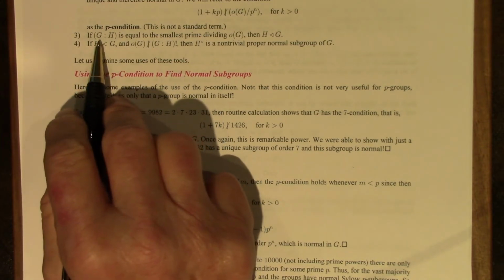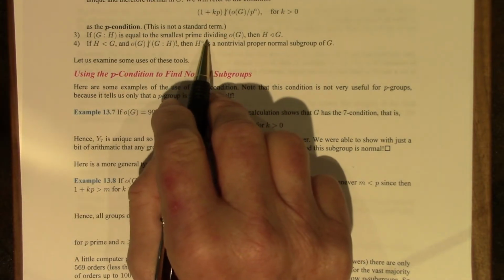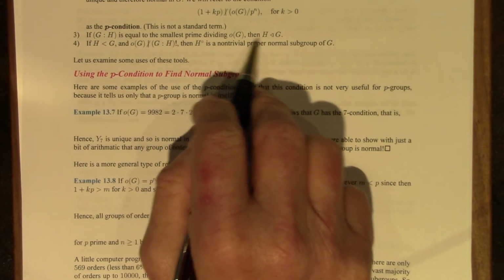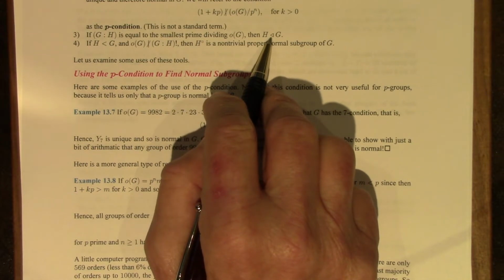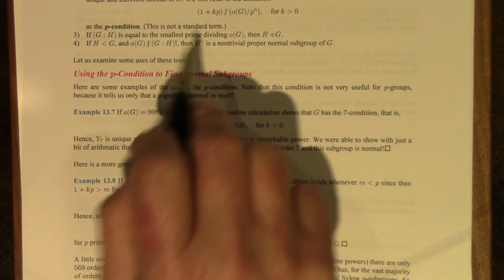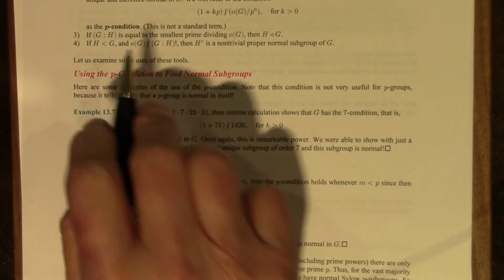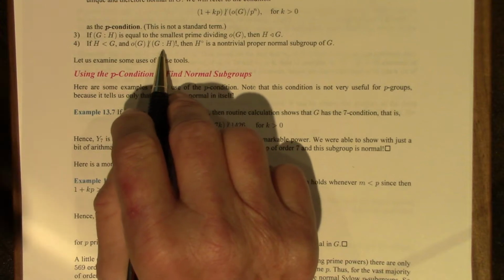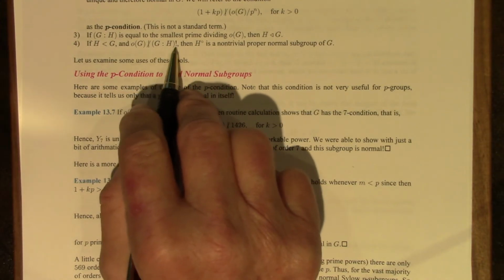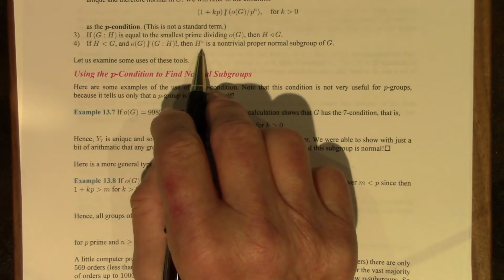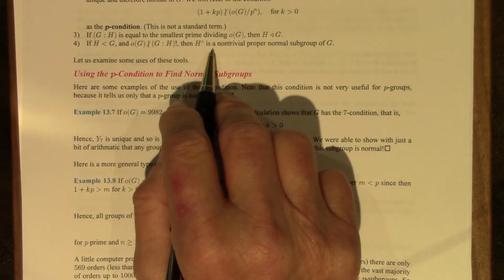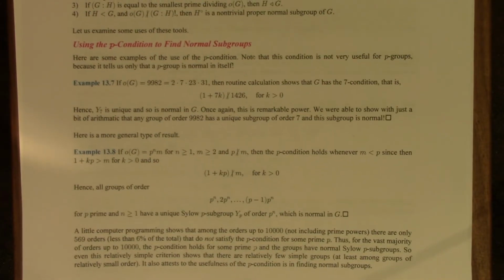If the index of H in G is equal to the smallest prime dividing the order of the group, H is a proper, non-trivial normal subgroup of G. We proved this earlier. If H is a proper subgroup of G, but the order of H does not divide the index of H factorial, then the normal interior of H is a non-trivial proper normal subgroup of G. All right, let's see how these tools would be used.